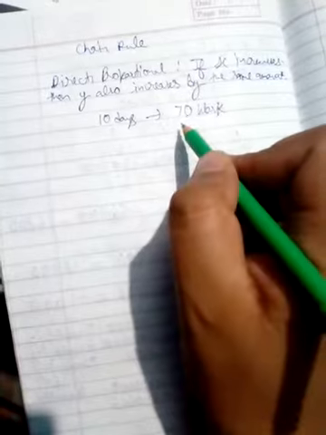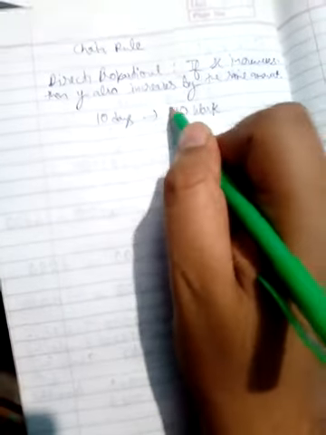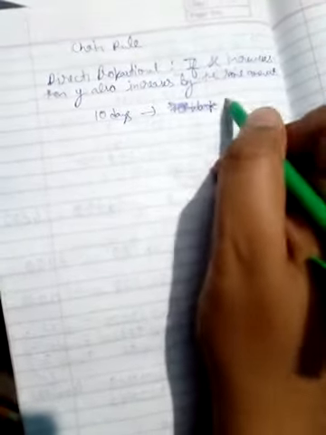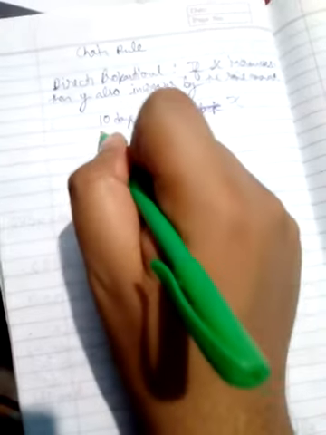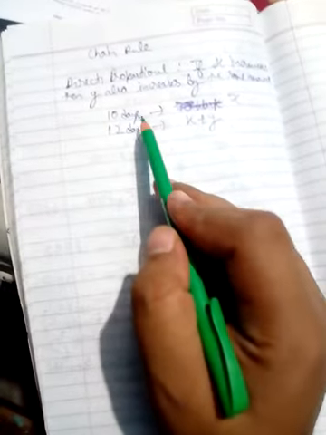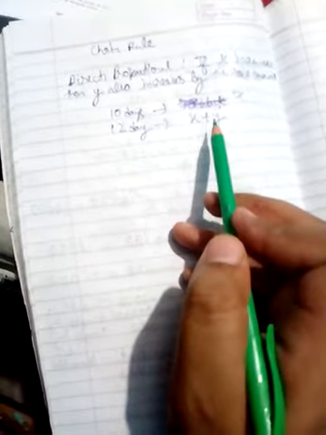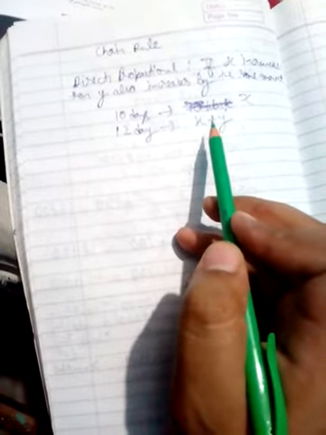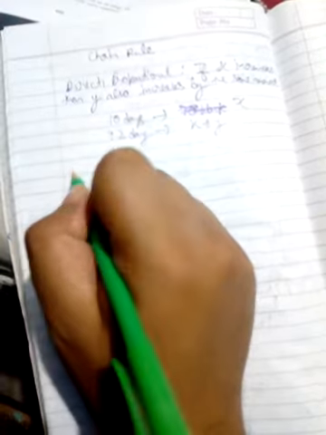But suppose you can do x amount of work, and if you put in 12 days, then you certainly can do x plus y amount of work. So that is the point of being directly proportional. It means if you put more in, you will get more out. Put more, get more. So that is the logic.